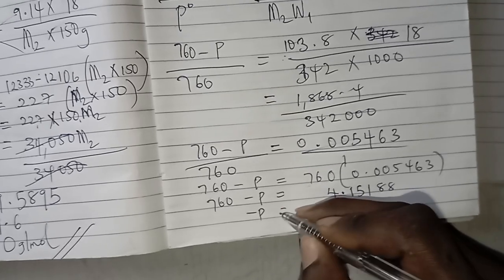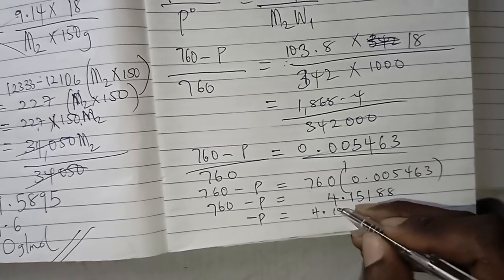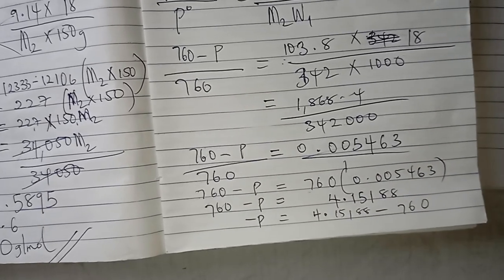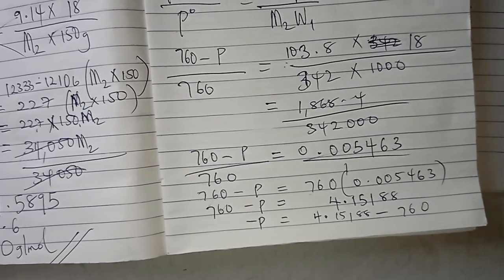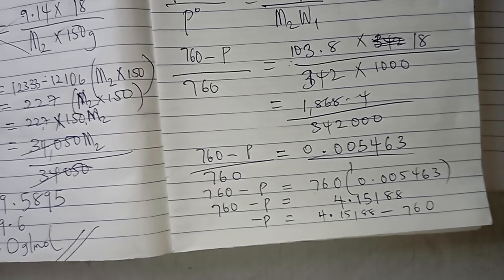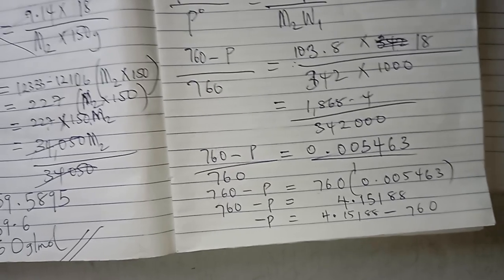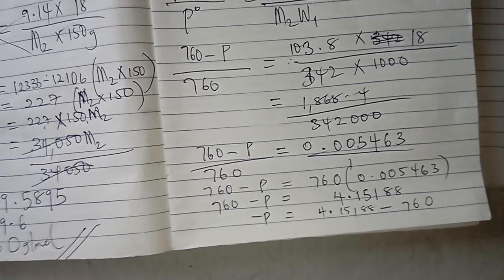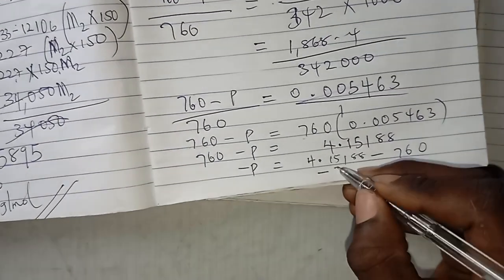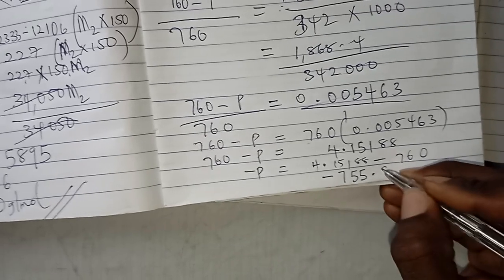So I have minus P equals 4.15188 minus 760. So I have negative 755.8.